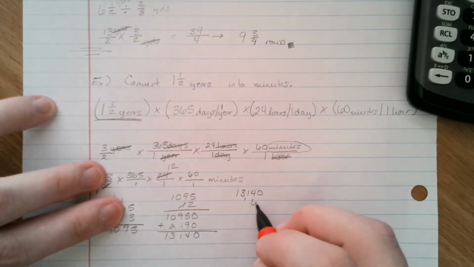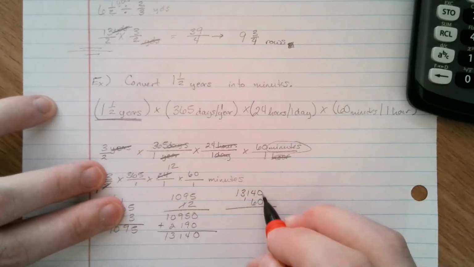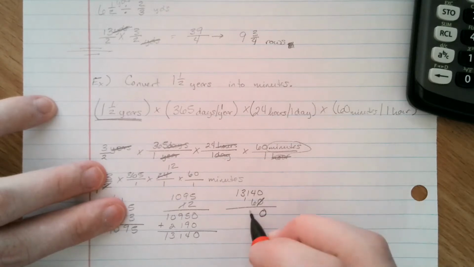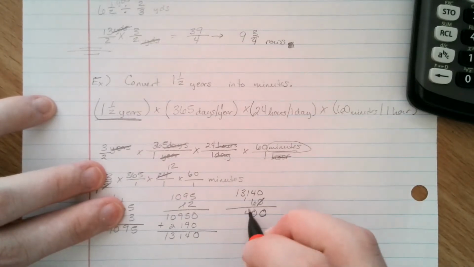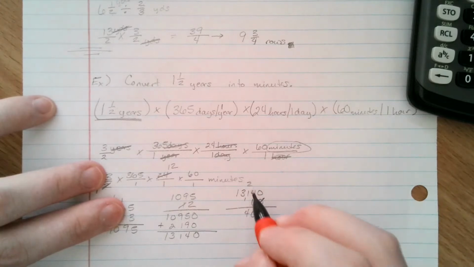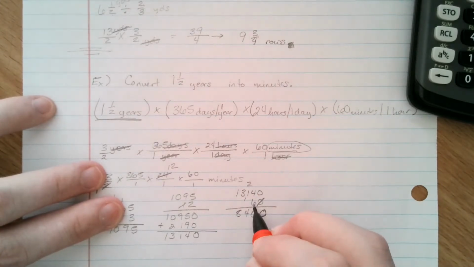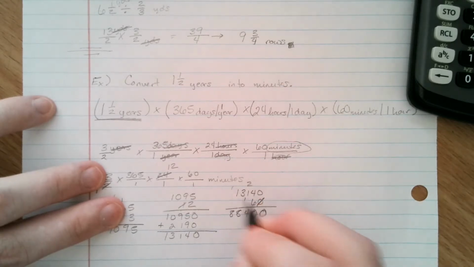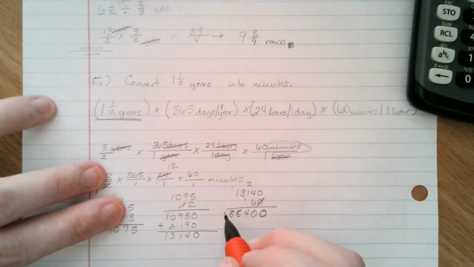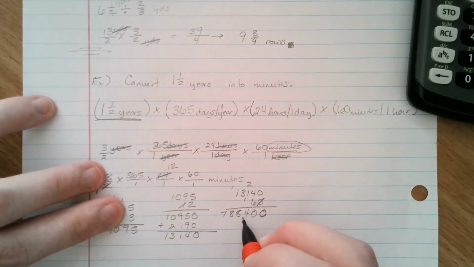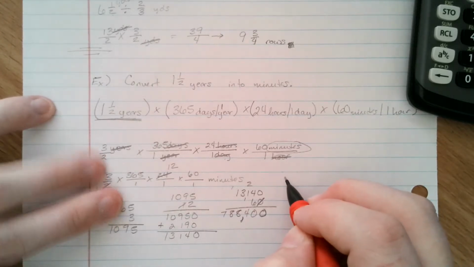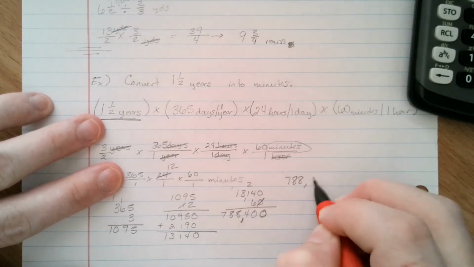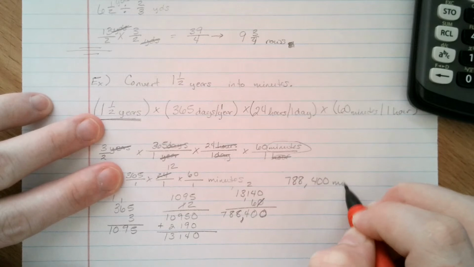13,140 times 60. So we know the first one is all zeros. We'll just add a 0 and multiply by 6. 6 times 0, 6 times 4 is 24. 6 times 1 is 6, plus 2 is 8. 6 times 3 is 18. 6 times 1 is 6, plus 1 is 7. So 1.5 years should be 788,400 minutes.